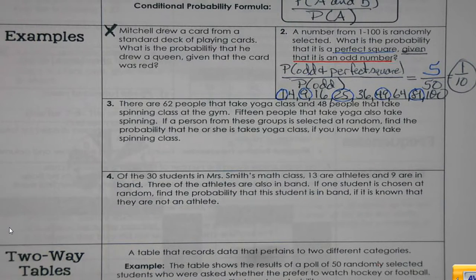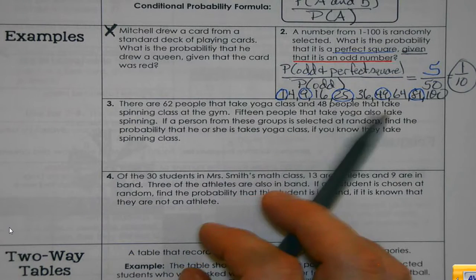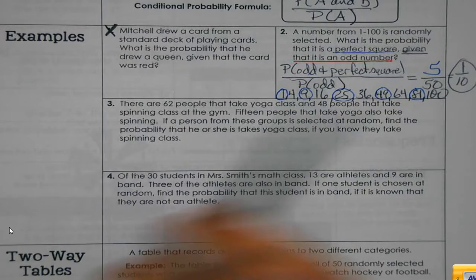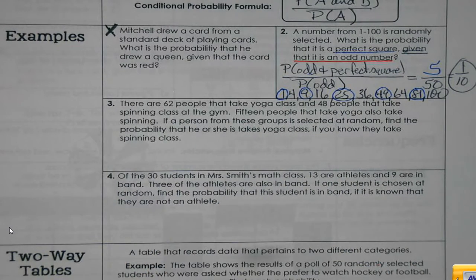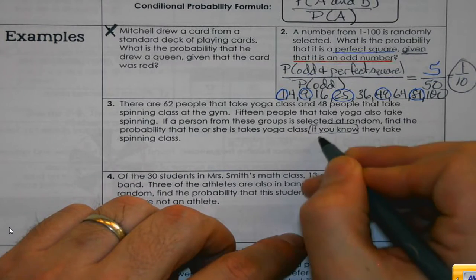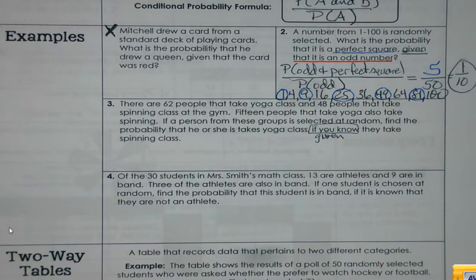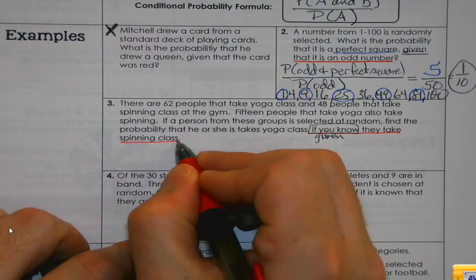So number 3, we got a whole paragraph. 62 people taking a yoga class, 48 people that take spinning class. 15 people that take yoga also take spinning. If a person from these groups is selected at random, okay, here we go. Find the probability that he or she is taking yoga class if you know, that's just another way of saying given, if you know they take spinning class.